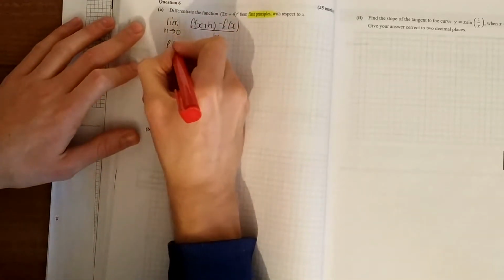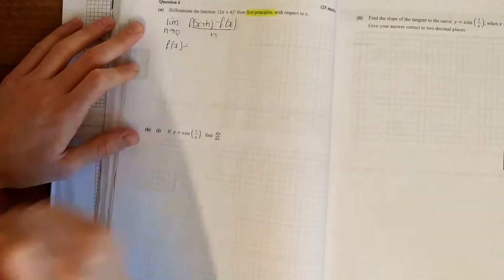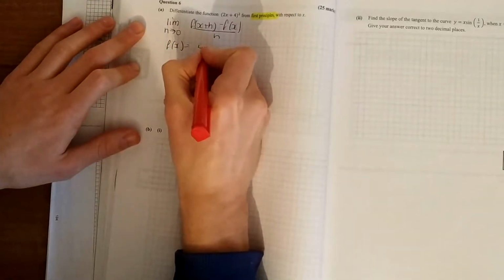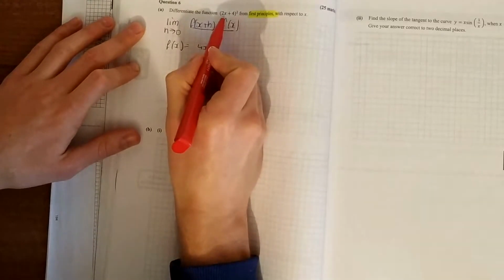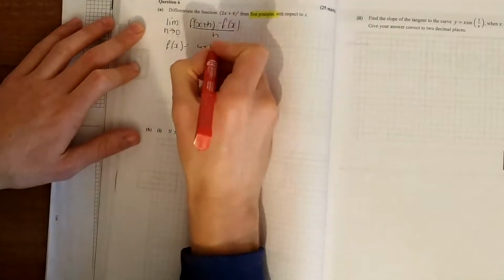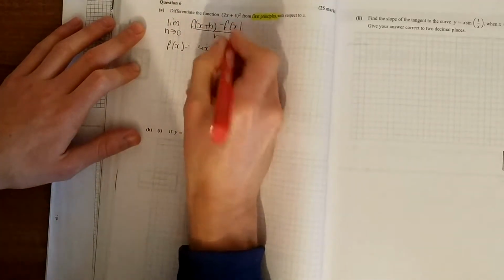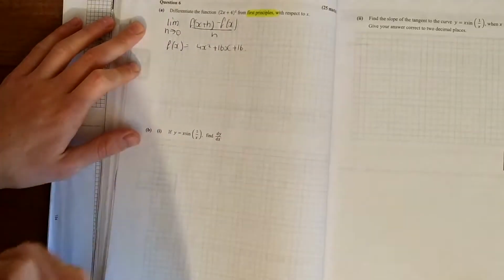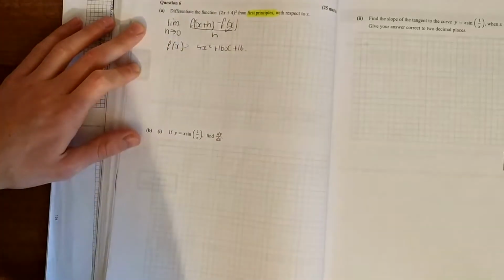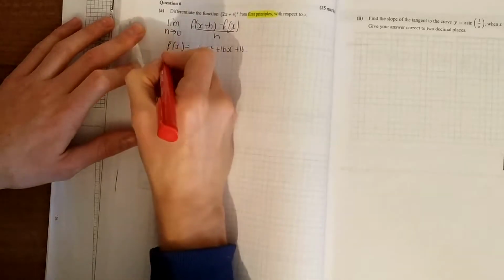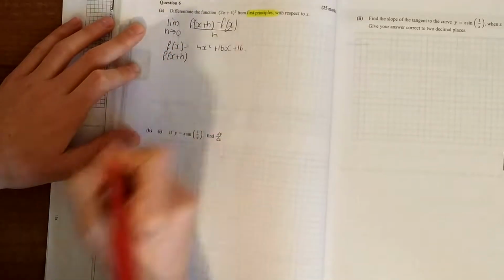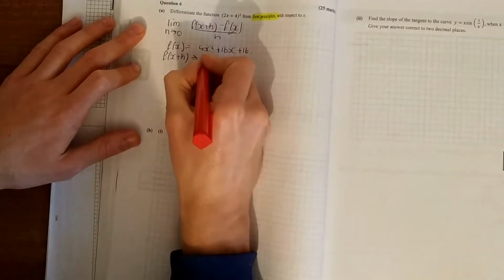So f(x) is equal to, write out the bracket twice, or square the first, 4x squared, multiply the two together, 4 times 2 is 8, times 2 is 16, and you get 16x, and square the last, 16. That's the first bit. Now f(x+h), just simply sub in x plus h everywhere we have our x.